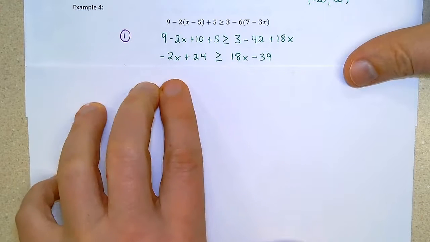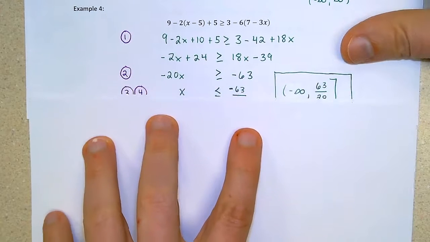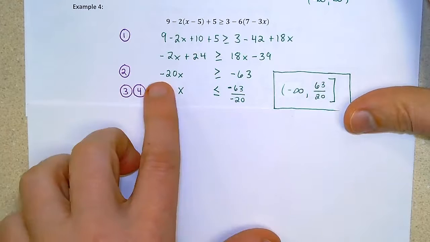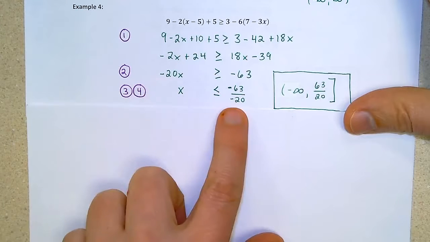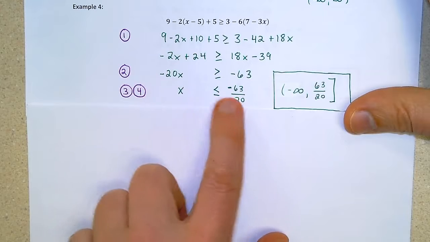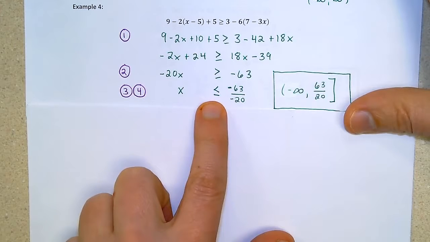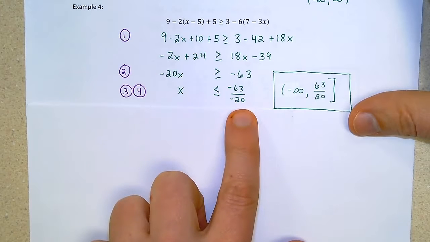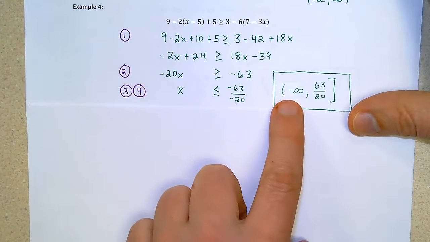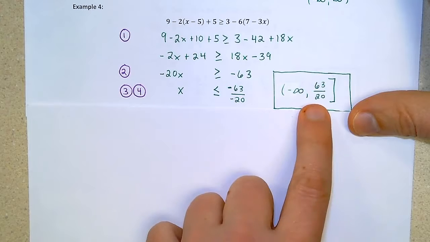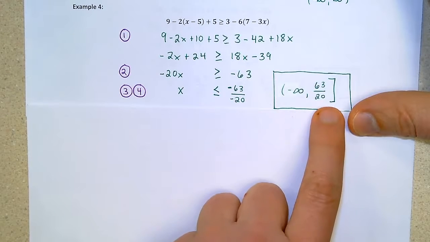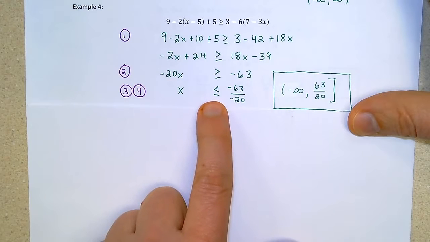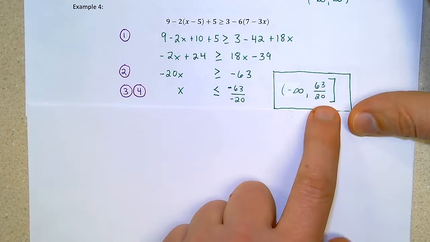subtract 18x to the left and subtract 24 to the right, and we get negative 20x is greater than negative 63. Then I divided both sides by negative 20. Because I was dividing by a negative number, the inequality needs to change directions. And I'm looking for all numbers smaller than 63 over 20. So we go from negative infinity up to 63 over 20. We put a hard bracket on the expression because the equality is included here, so we want to include that number 63 over 20.